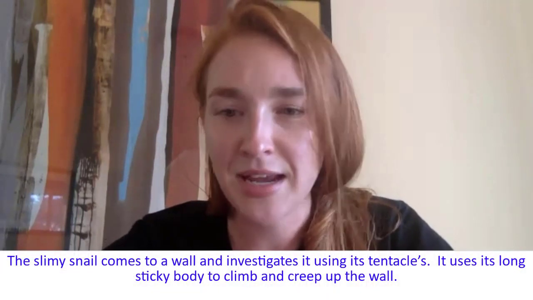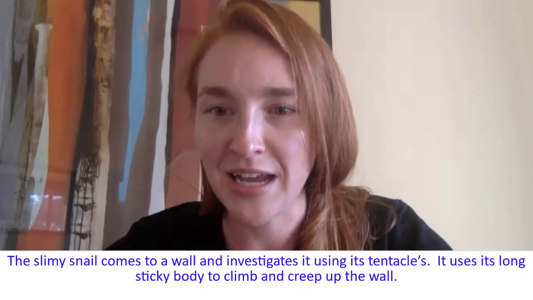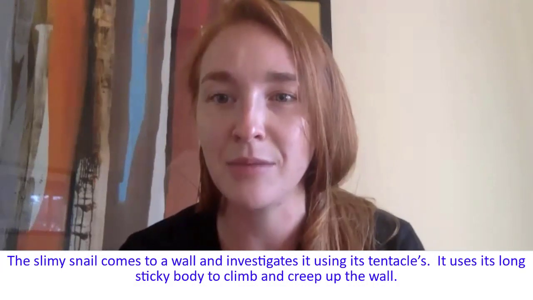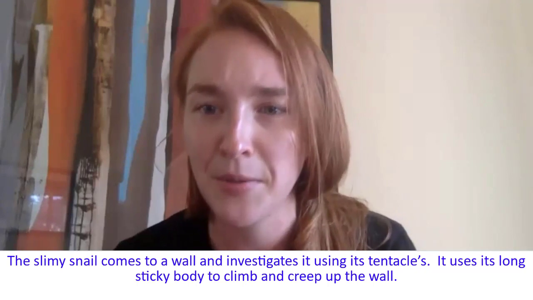It looks like we've got some starts of narratives in the chat box as well. This is great. The slimy snail comes to a wall and investigates it using its tentacles. It uses its long, sticky body to climb and creep up the wall. Great. Anybody willing to share theirs out loud? And we could just try to unmute. I know that's a rather large group, but we could try it that way.